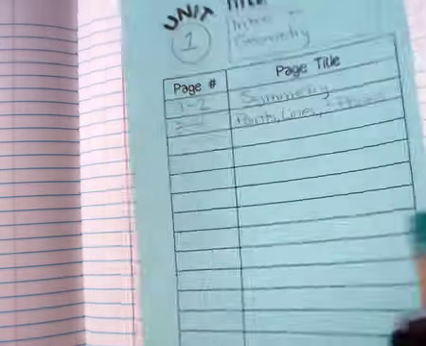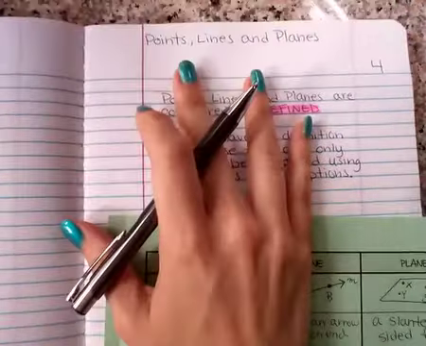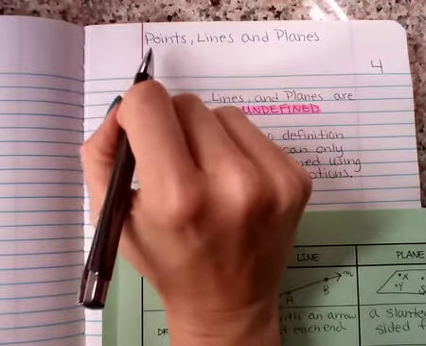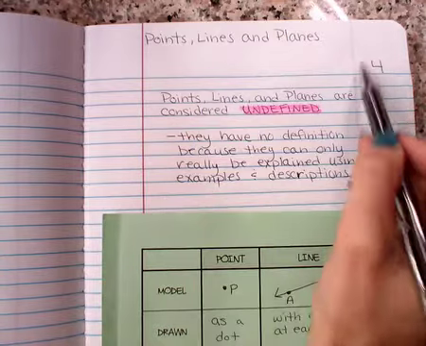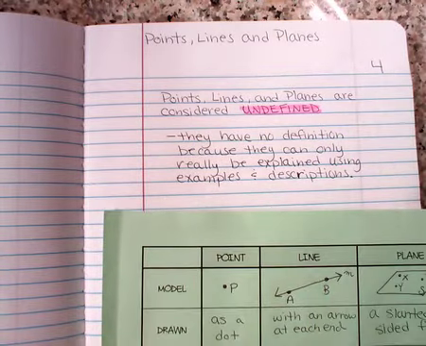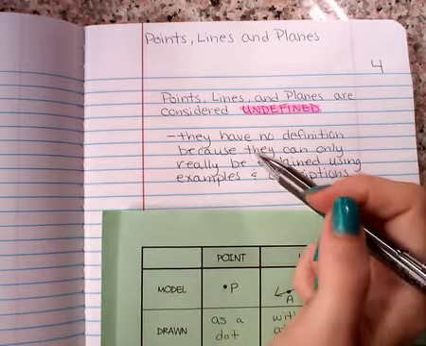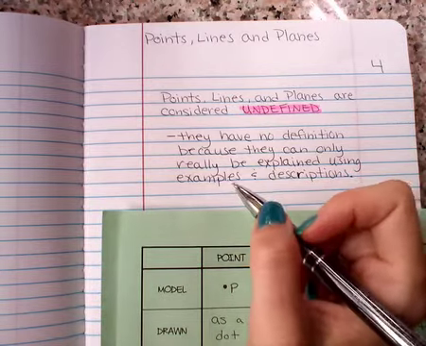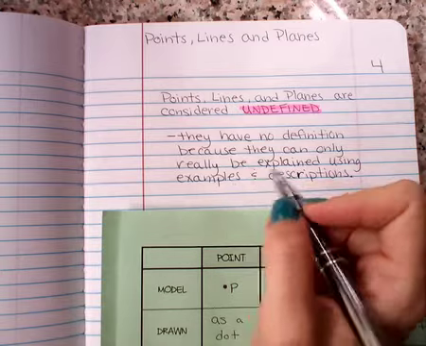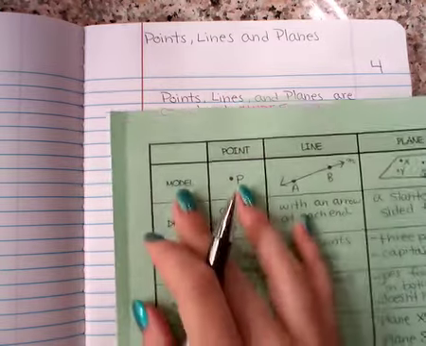Alright, let's turn to page 4. And make sure that you title your page Points, Lines, and Planes and include your page number. We're going to start on page 4 today. So points, lines, and planes are considered undefined in geometry. That means that they have no definition because they can really only be explained using examples and descriptions. So let's talk about what that means.